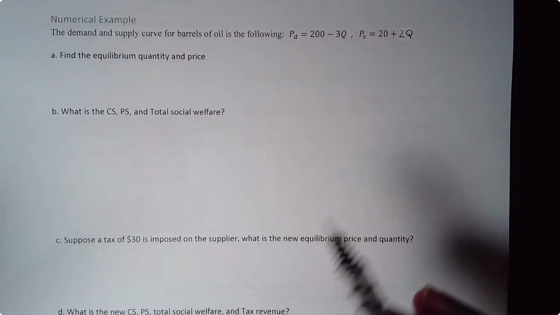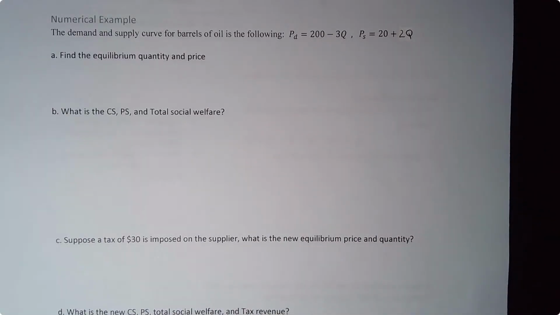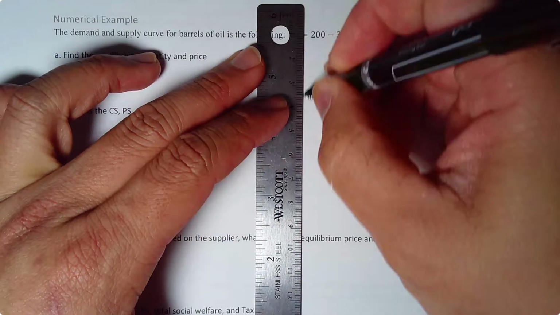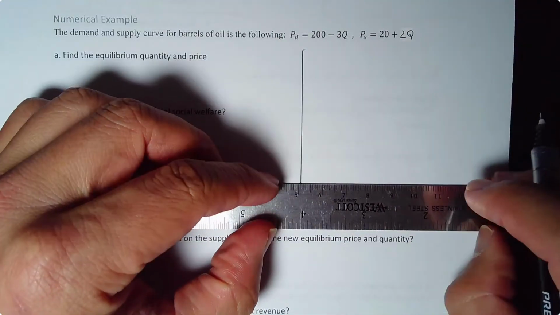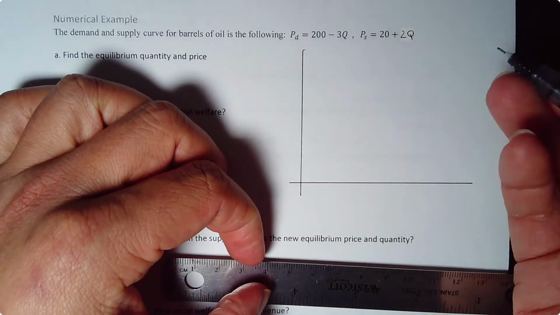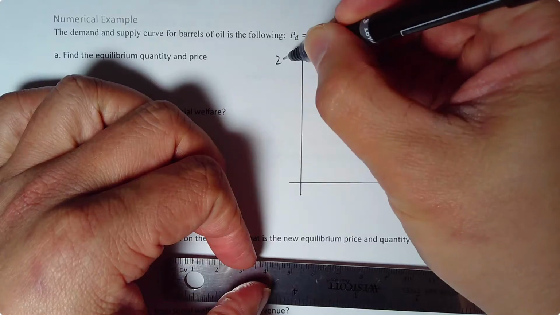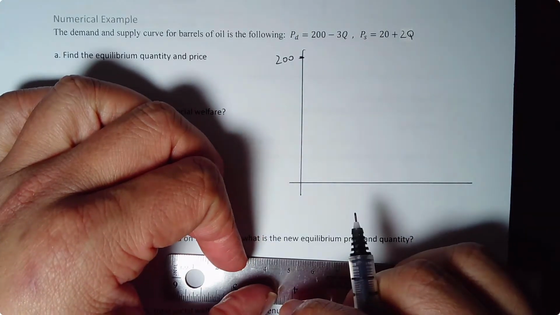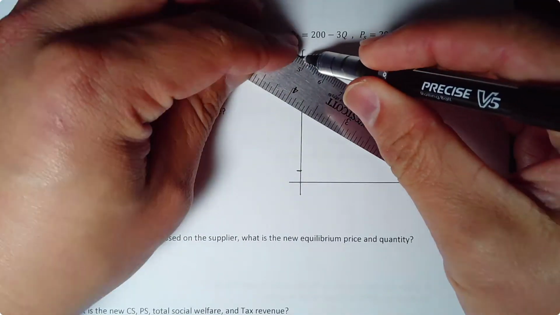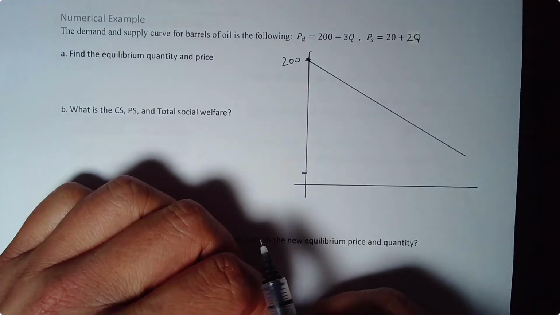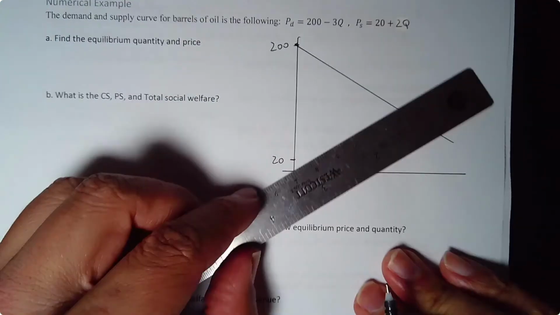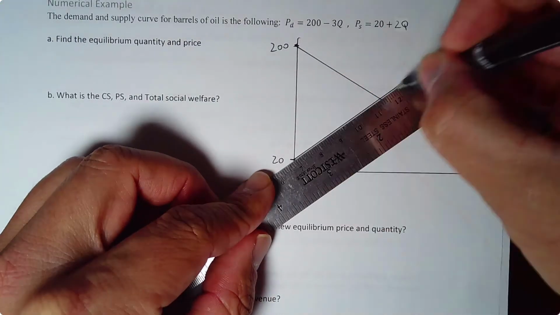Now even though this is a numerical example, I highly encourage you to sketch, because sketching the problem will help guide you on what to do next. So again, in my sketch, I only really care about identifying the intercept. So there's 200 minus 3q, and just a quick slope like that is enough. And then here's 20 plus 2q. Then I'm going to just slope upwards like this. Okay.